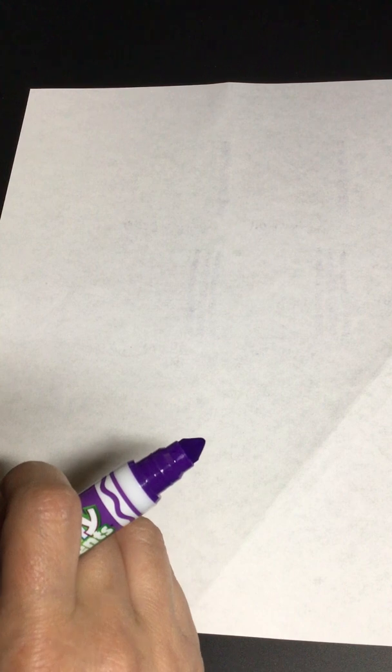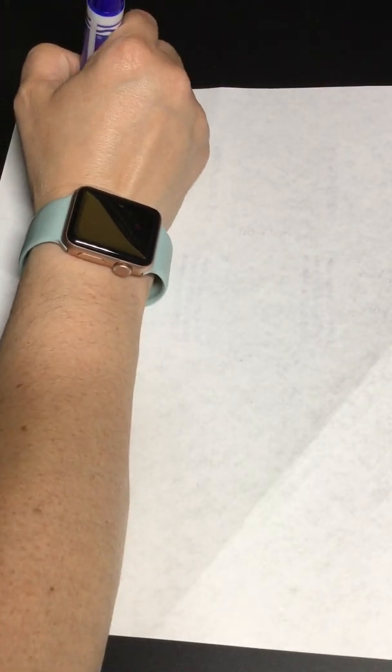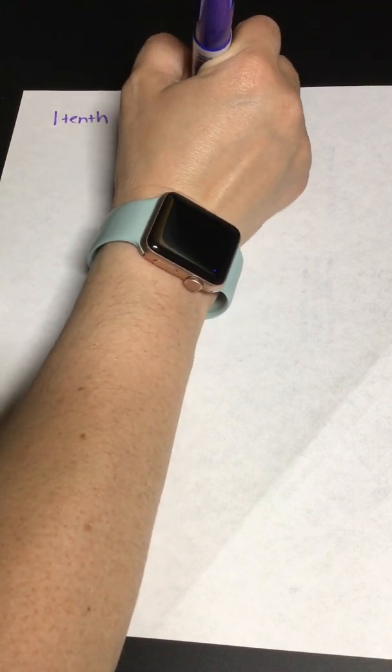Now we're going to switch it over, and we're going to use our place value discs. We're going to compose and decompose our numbers today. So let's see. If I had 1/10 and 6 hundredths, how would I write that in place value discs?